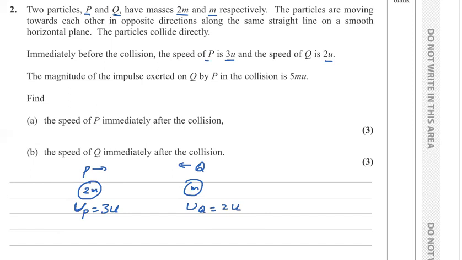The magnitude of impulse exerted on Q by P in the collision is 5mu. Whatever impulse P exerts on Q is given as 5mu. So find the speed of P immediately after the collision. I'm taking the direction of the impulse as positive in this direction. This is the positive direction of the impulse.